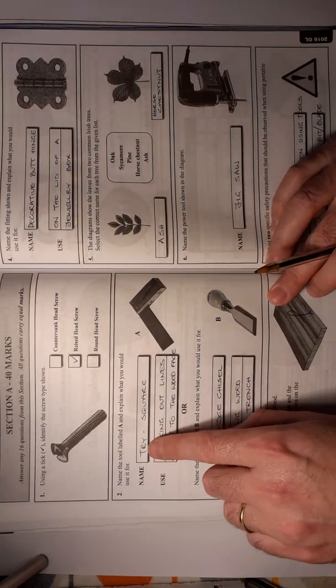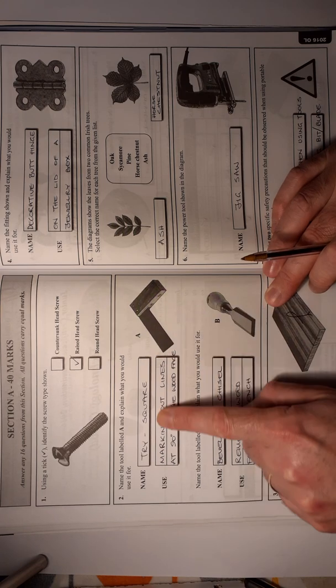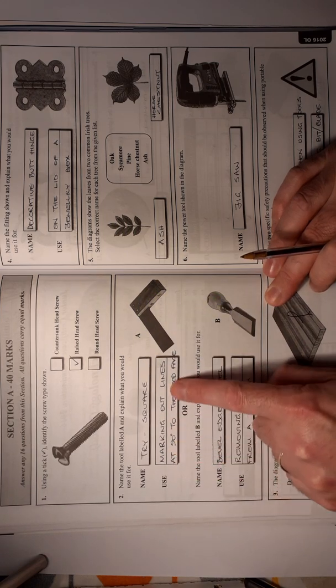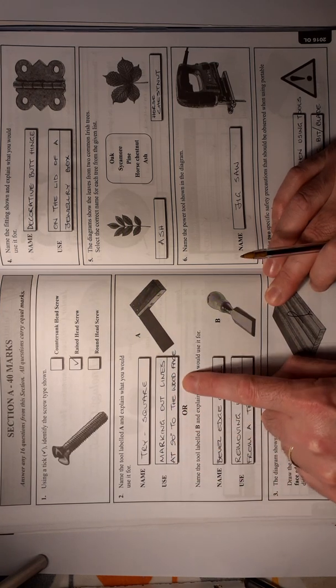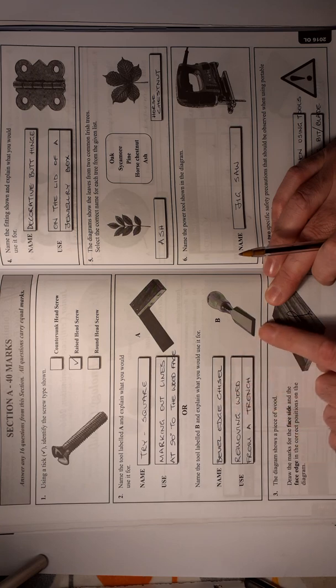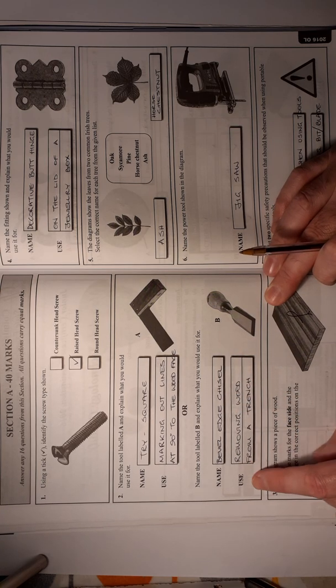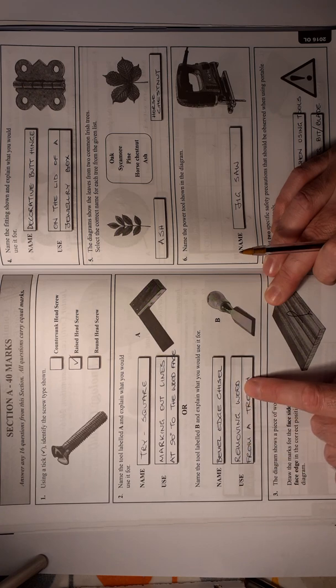In question 2, the tool shown in diagram A is a tri-square and it's used to mark out lines at 90 degrees to the wood. The tool shown at B is a bevel edge chisel. There's 3 types of chisel. That one there is a bevel edge chisel, and the bevel edge chisel would be used to remove wood from a trench.